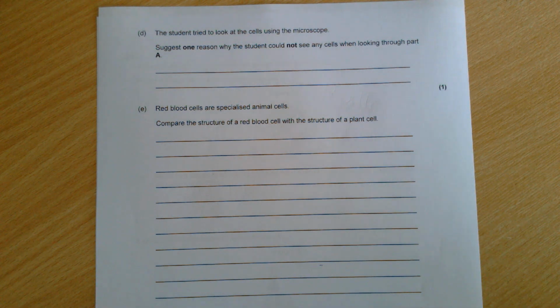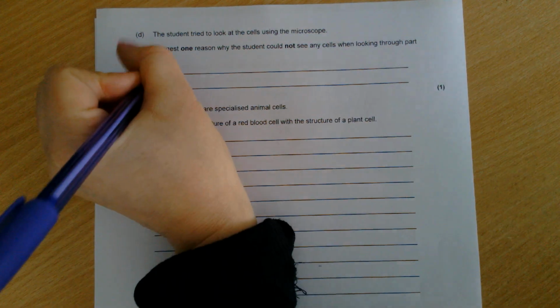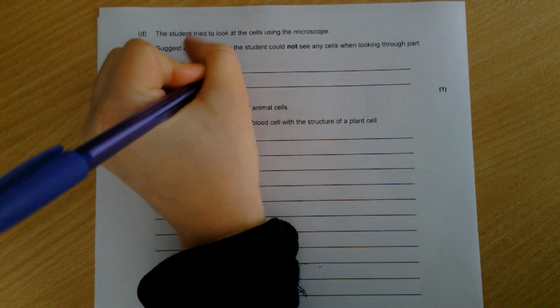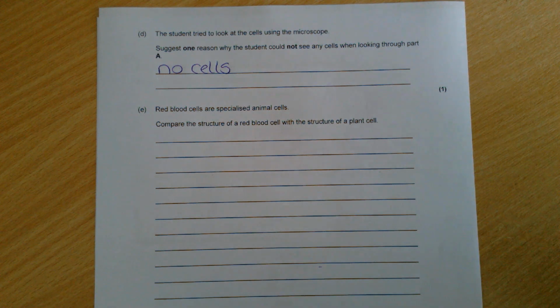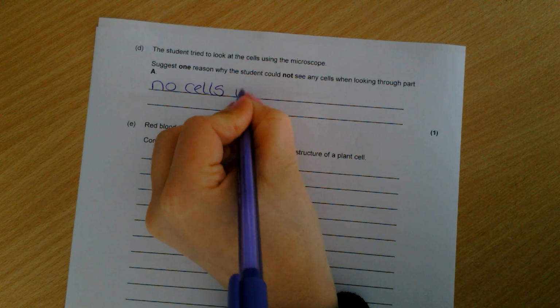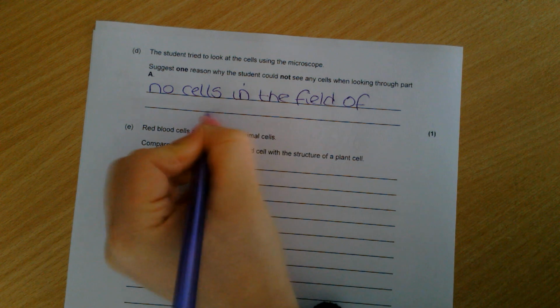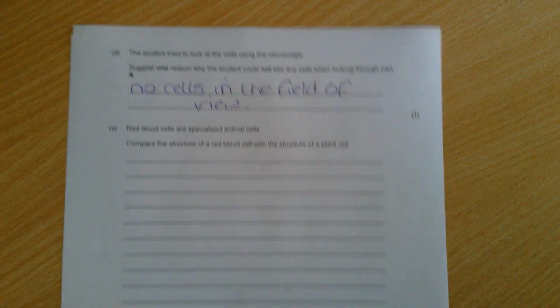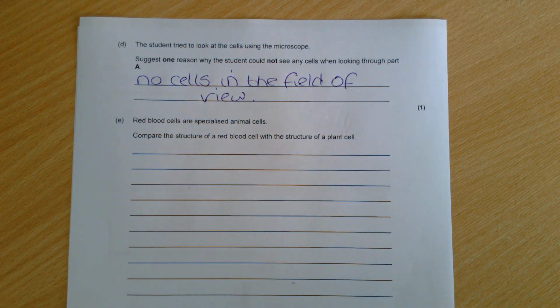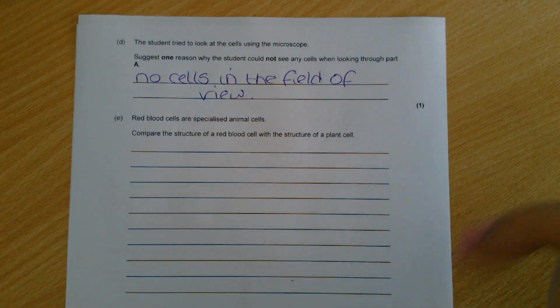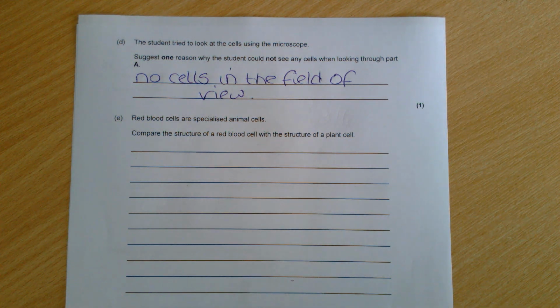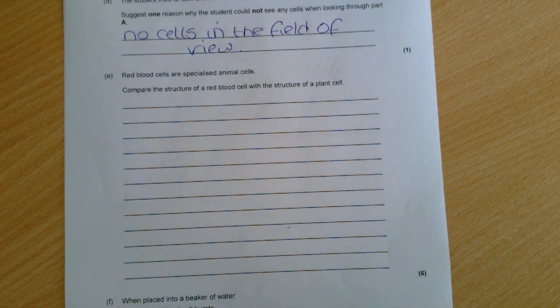For this one, there's a possible like 8 answers, and it's only a 1 marker. Okay, so for me, if there was no cells in that part that you are looking at, you can move it around and find the cells on the slide. So it's called no cells in the field of view. So that's what you're looking at. Okay, but like I said, there's so many marks for this one. Like, it's dirty, it's not clicked into place, there's an air bubble, you've not even focused it correctly, so you need to do a little twisting on the focusing wheel. Okay, but to the 6th marker, which is what I really want to focus on.